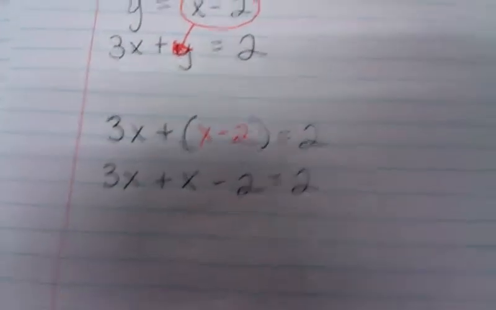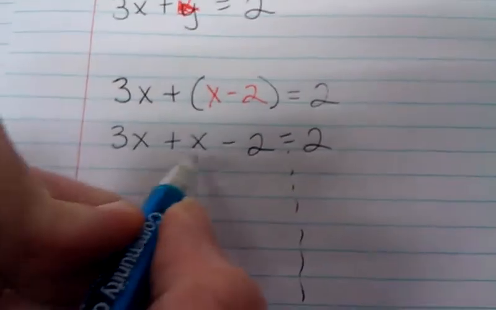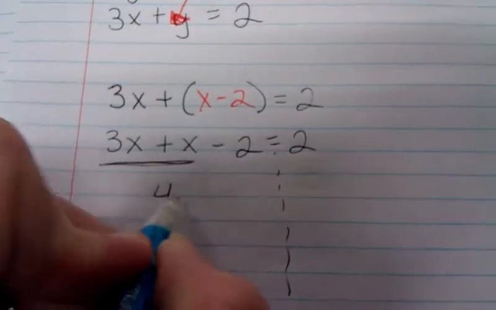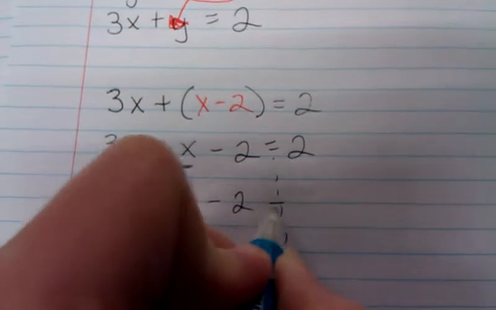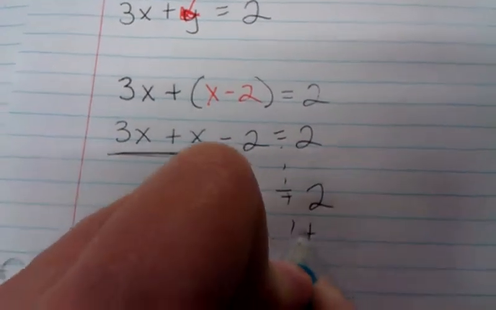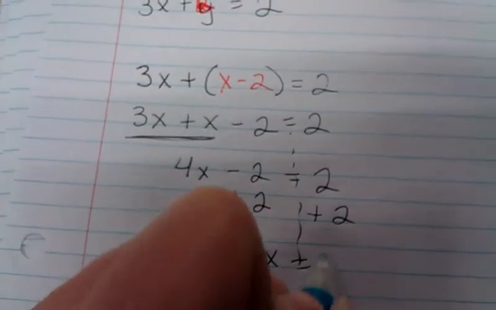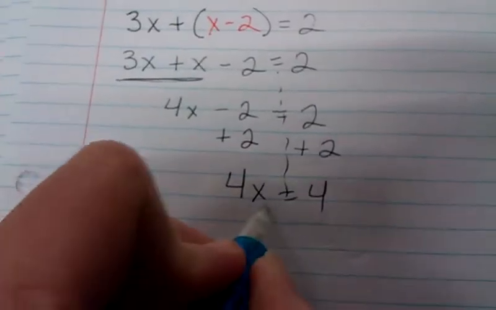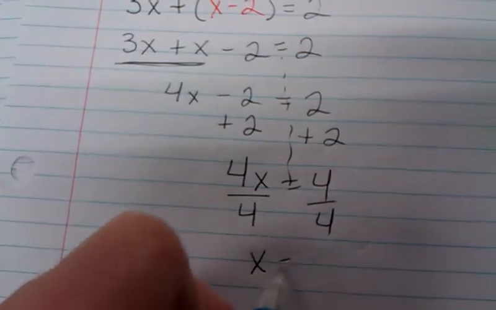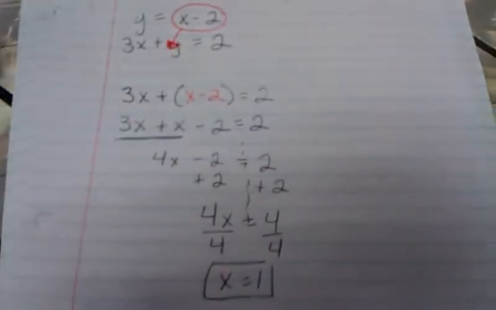Well, this is the same as any equation that we've done. I'll draw a dotted line to show my equal sign. I combine like terms and I put those together. I get 4x minus 2 equals 2. I add 2 to each side, and I will get 4x equals 4. From here, I divide by 4. X equals 1.